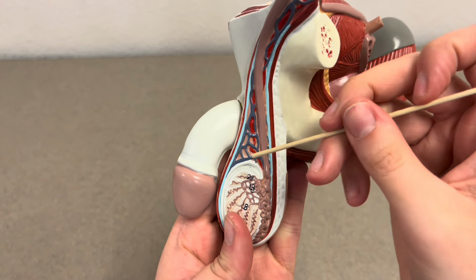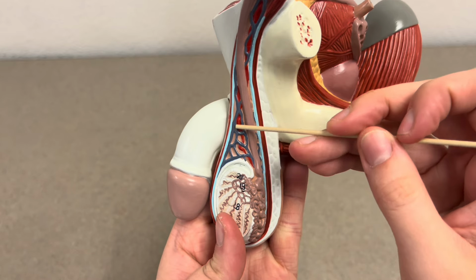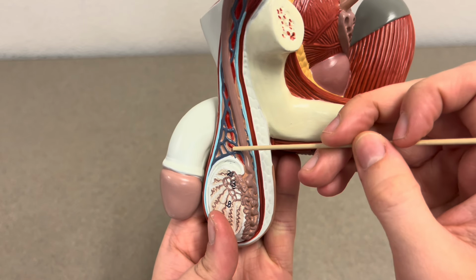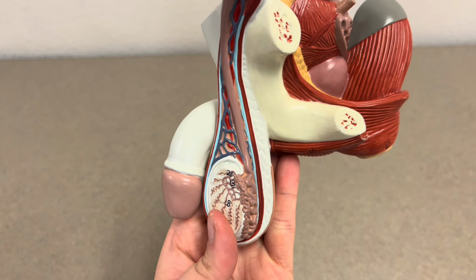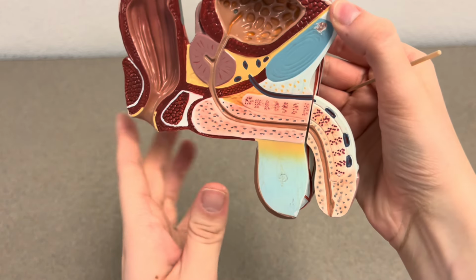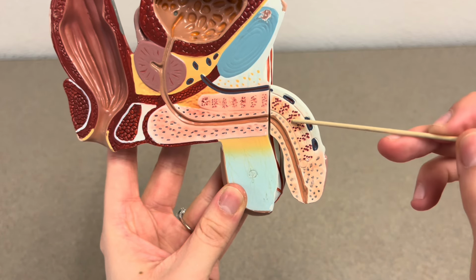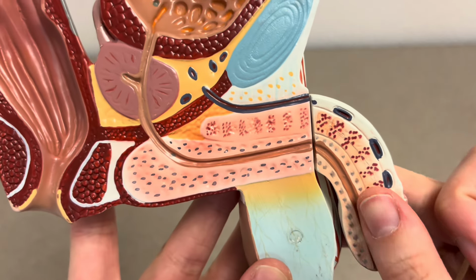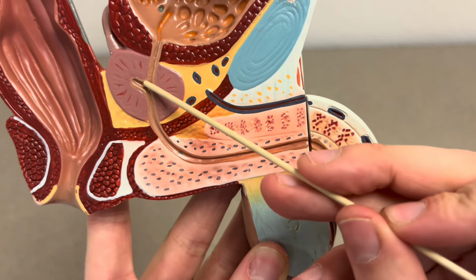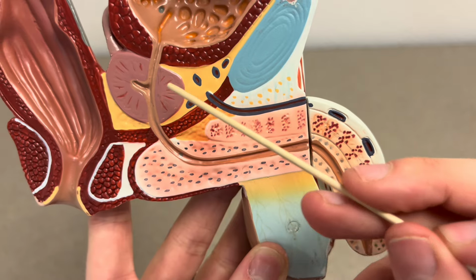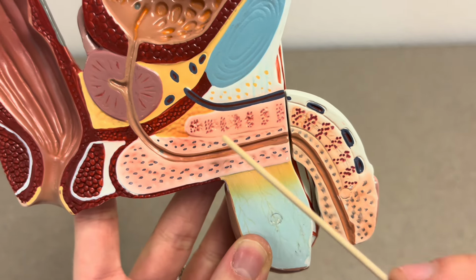Additionally, we can see the vasculature as well. This is the pampiniform plexus, and we can also see the testicular artery as well. Flipping the structure this way, we can again see the corpus cavernosum, and we can have a better look at the urethra, the bulbourethra or Cowper's gland, and we can see the corpus spongiosum much better as well.